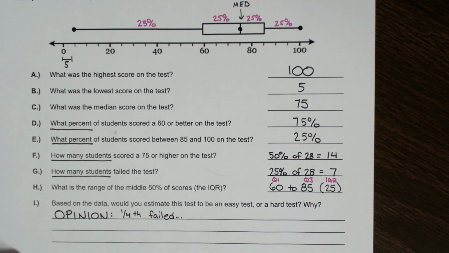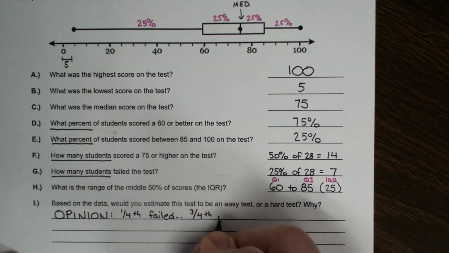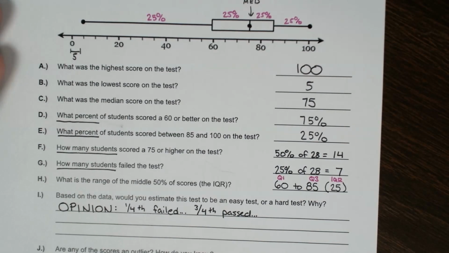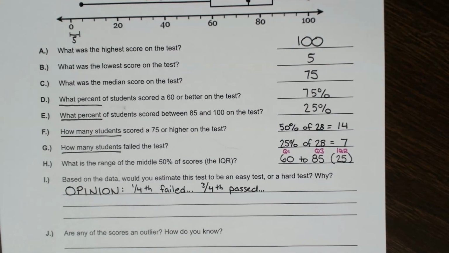But if a quarter of the class fails, that feels a little off, right? But on the other hand, you did have 3/4 of the class who passed. So I don't know, it's kind of a hard question to answer, so I'm just going to leave it at that. A quarter failed, 3/4 passed.